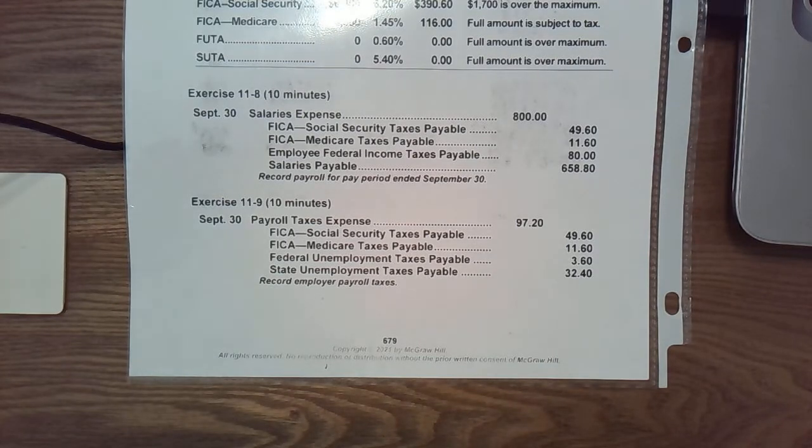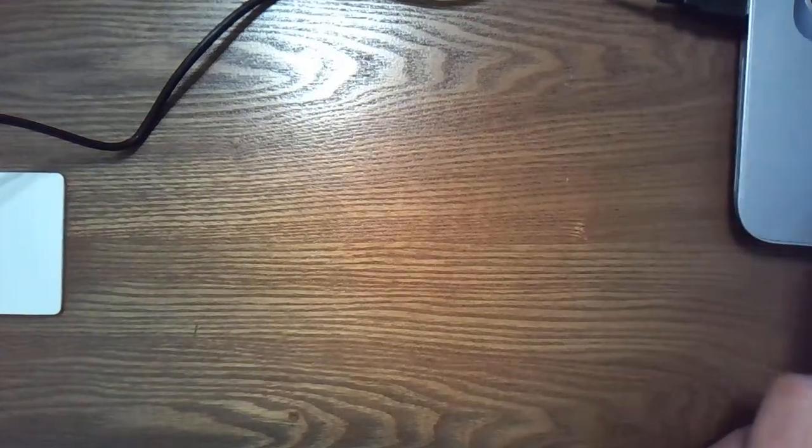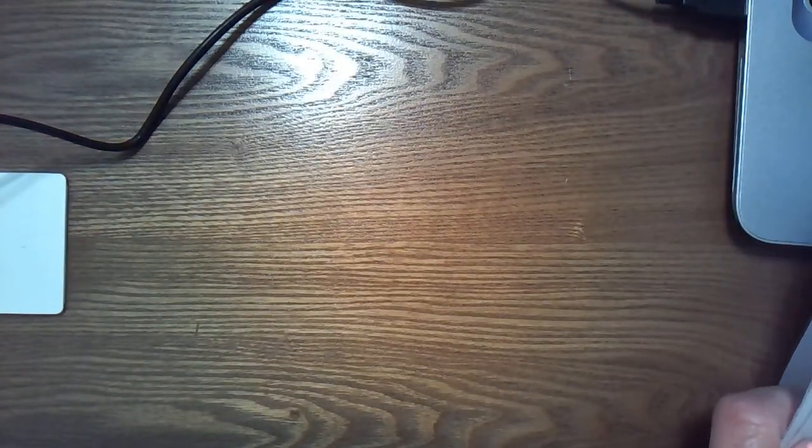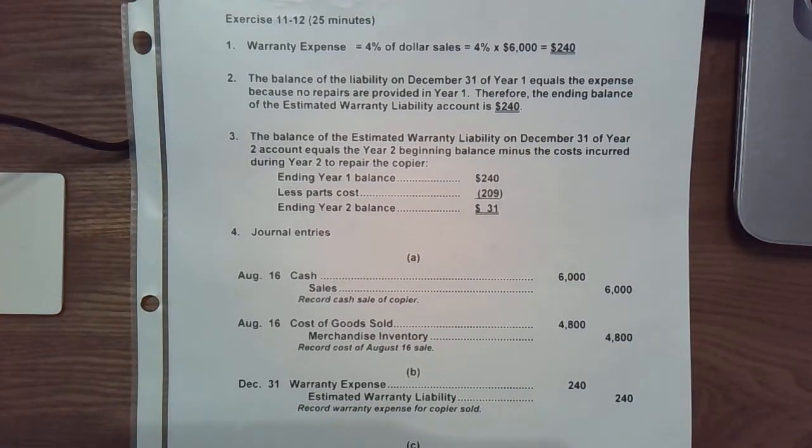All right, for the warranty. Remember that companies usually give a warranty for some of the items that they sell. Maybe it's a year, maybe it's 90 days, maybe it's 60 days. It just depends. So the first thing that you're going to do is take the amount of the sales and then the percent that they think will become warranty work.